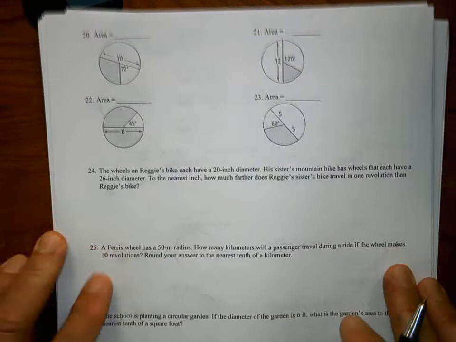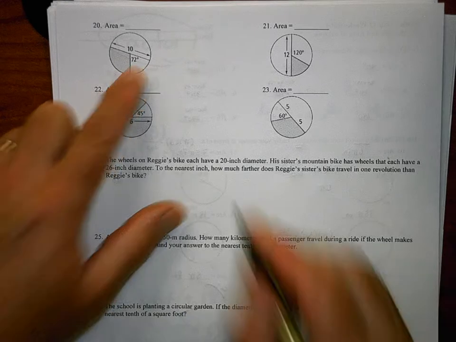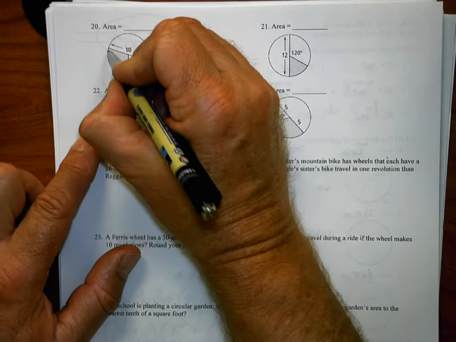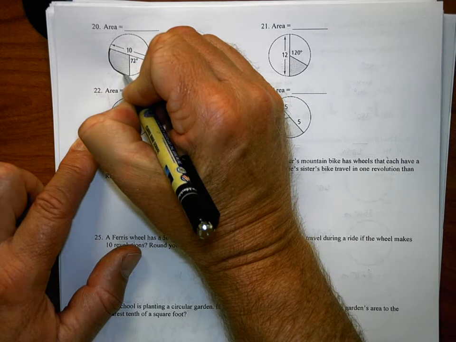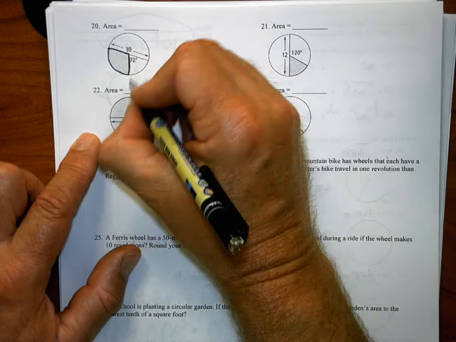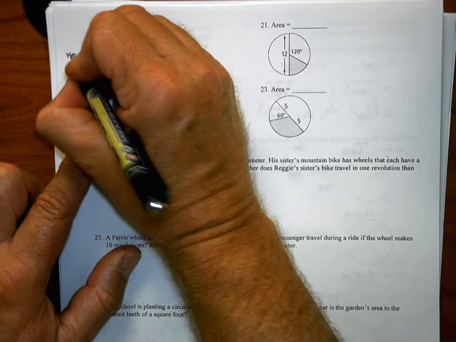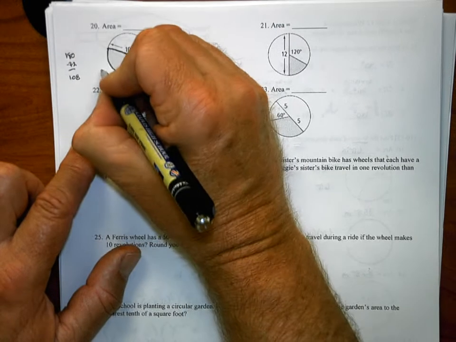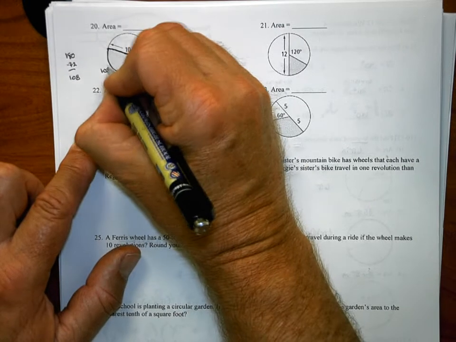Okay, moving on to the back side here. We've got a couple more to go. Number 20. All right, so number 20. Notice I'm finding the area of the shaded part, but the unshaded part is 72. So that means the shaded part right here is going to be 180 minus 72. So 180 minus 72 is 108. So that means this shaded part is 108 degrees.